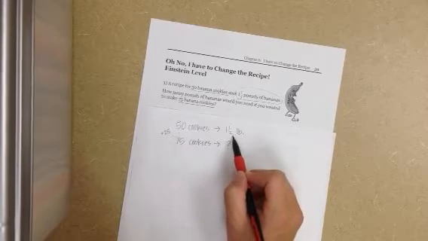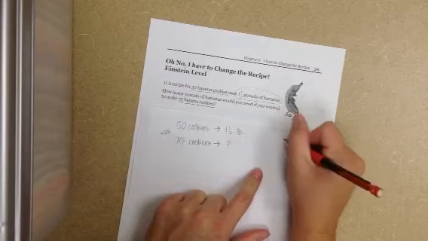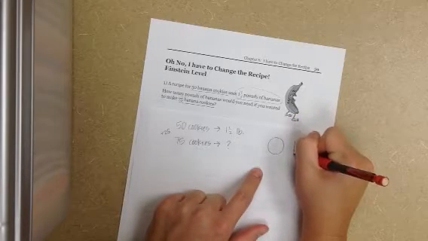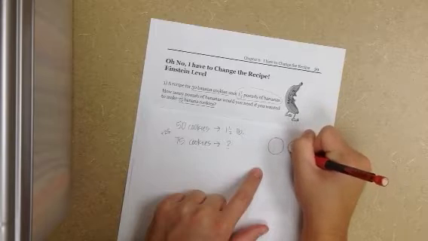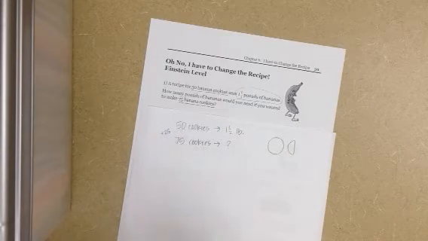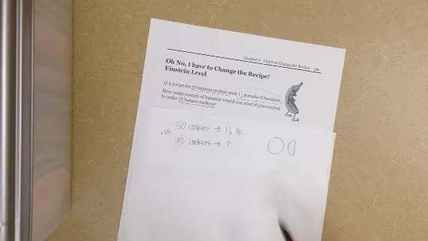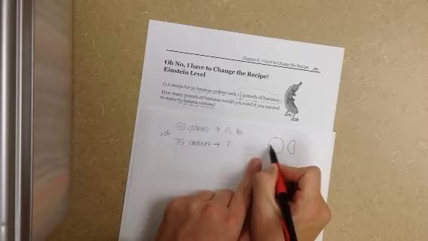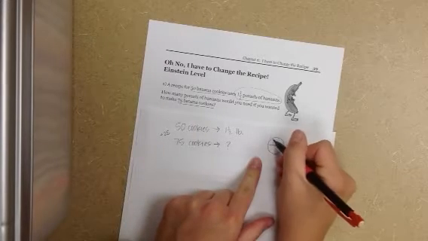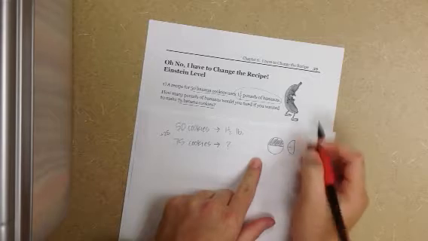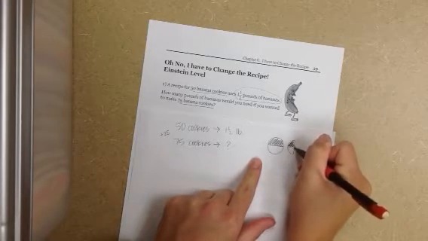So if I use my fraction pieces, 1.5. Now, because I'm adding on a half batch, 25 cookies instead of 50, I need to figure out what is half of 1.5. So I cut both pieces in half. So I take half of this one, half of this one.